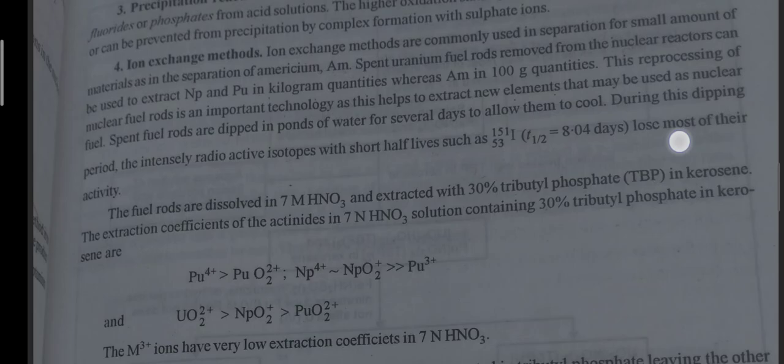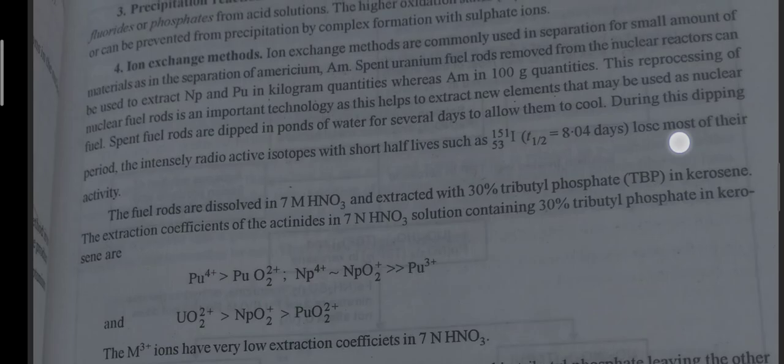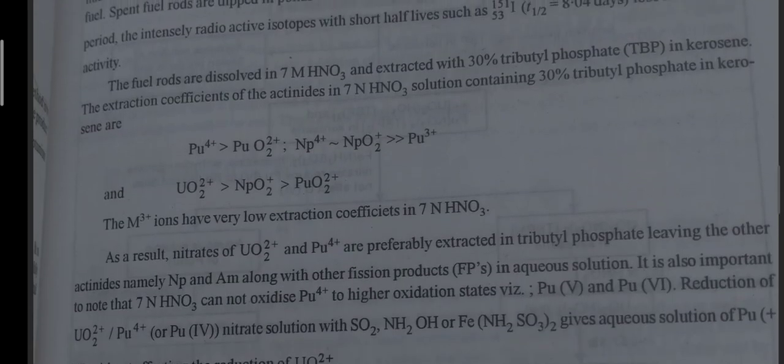This reprocessing of nuclear fuel rods is an important technology, as it helps to extract new elements that may be used as nuclear fuel. Spent fuel rods are dipped in ponds of water for several days to allow them to cool. During this period, intensely radioactive isotopes with short half-lives, such as 153I with half-life 8.04 days, lose most of their activity. The fuel rods are dissolved in 7 M HNO3 and extracted with 30% tributyl phosphate in kerosene.